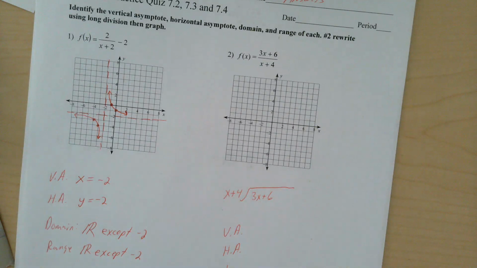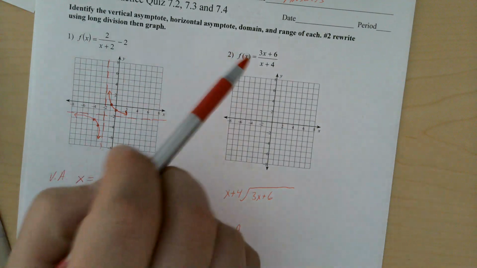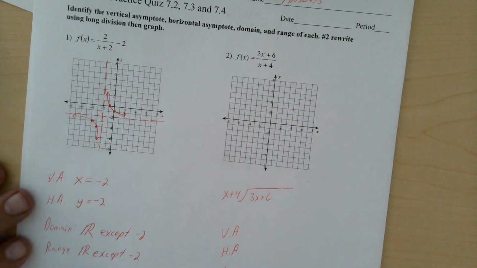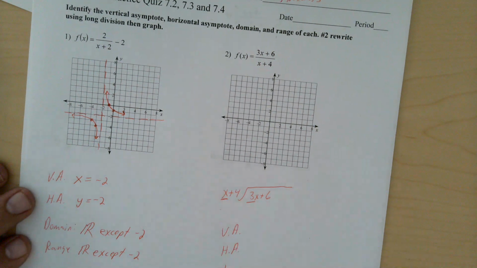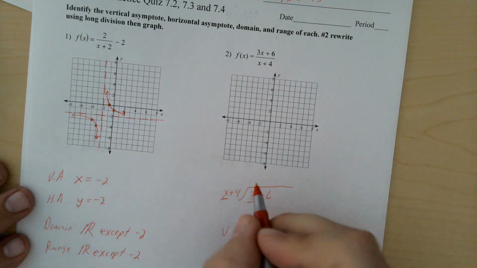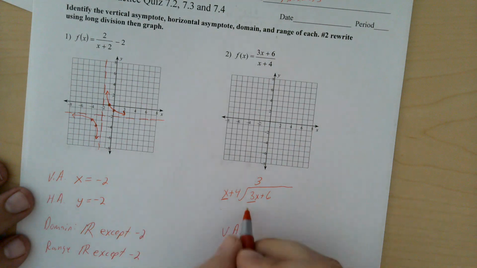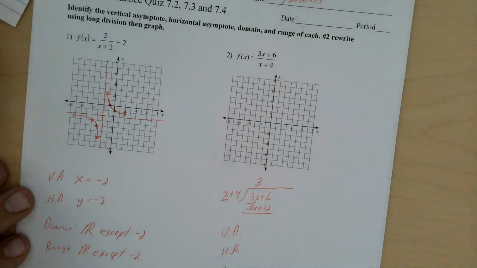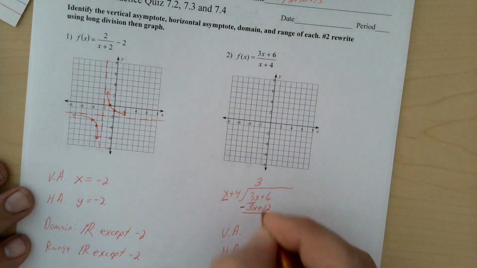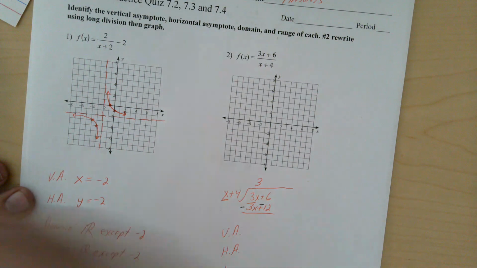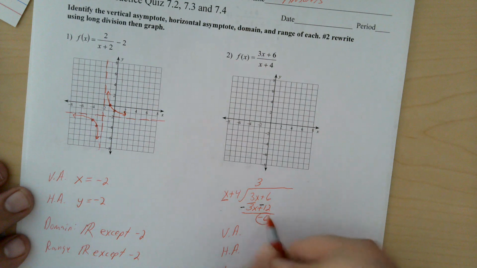So for number 2, I'm going to make you rewrite this. Okay, so right now we're not in the same form as number 1, but if we use long division, we'll get the same form. So I have it already set up here on the practice. So x into 3x is a 3. So I put a 3 up top, and now I need to multiply. 3 times x is 3x, and 3 times 4 is a 12. Draw my line, and I'll use a different color, and I'm changing these to its opposite. So then I end up getting a remainder of -6.